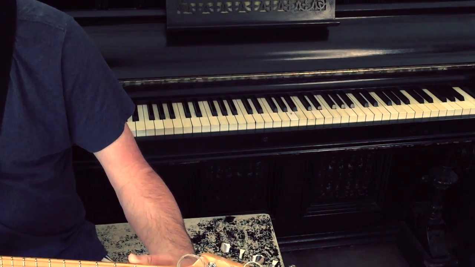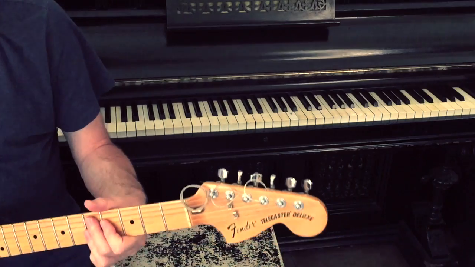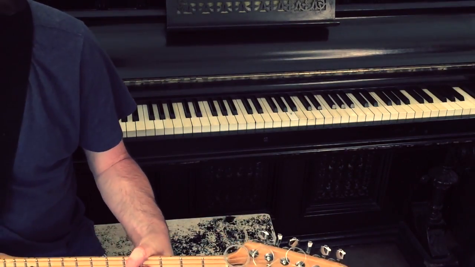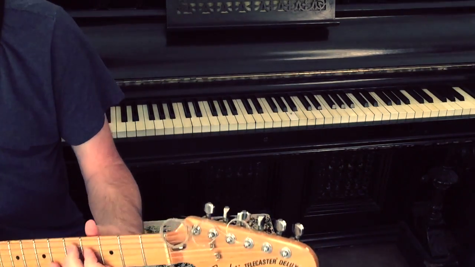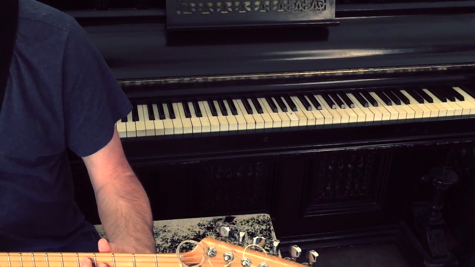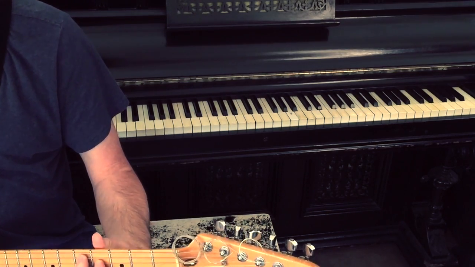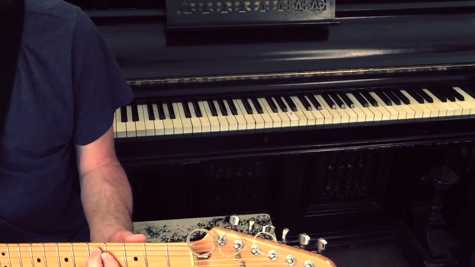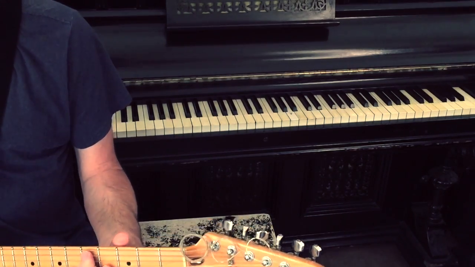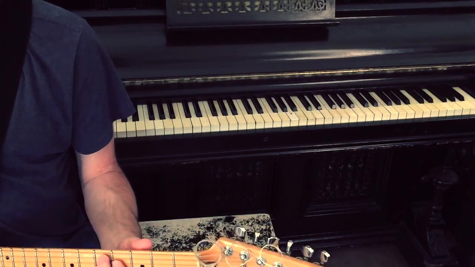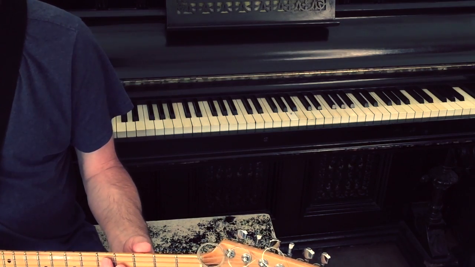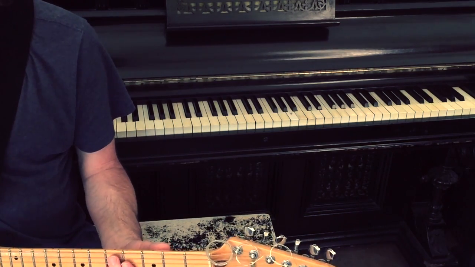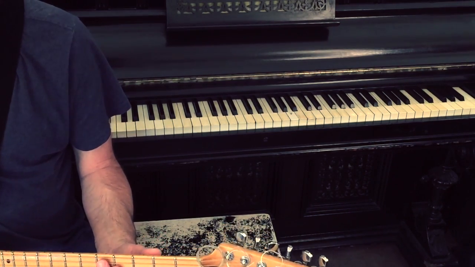So here's a C9. Sorry, don't worry, I'll edit that. Play a D9. Play a D7 sharp 9. D7 flat 9. And real quick, I want to make the point that when we alter the 9, we call it a D7 sharp 9 or D7 flat 9, but it's not D7 natural 9, it's just D9.